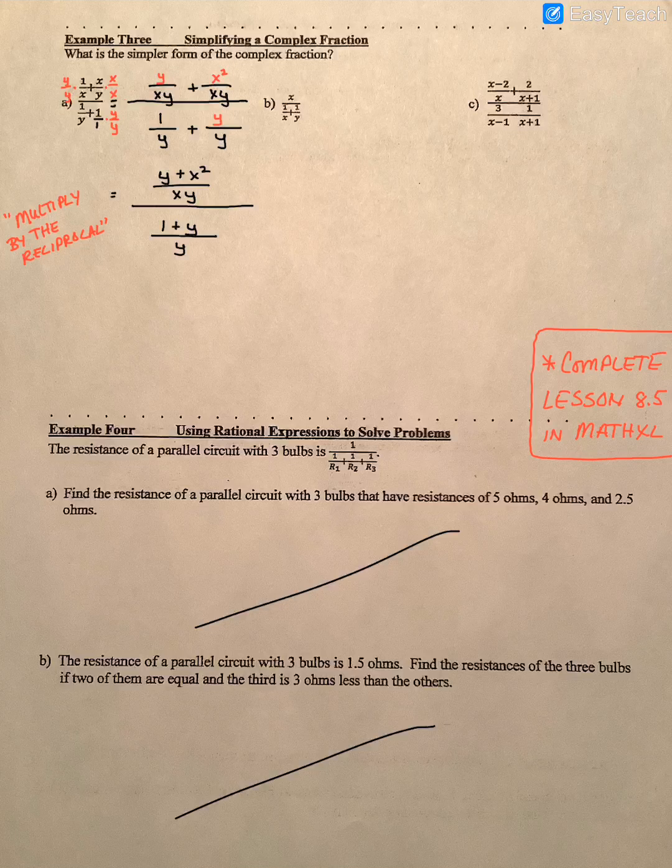Or if you don't like that phrase, keep, change, flip. Those are your options. Or if you have something else that you like better, go for it. I'm going to fix my flip there, I kind of goofed up the L.